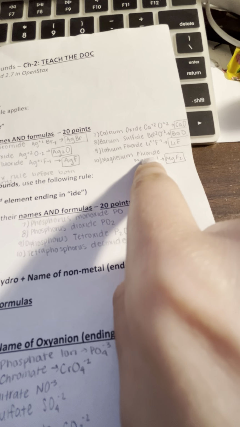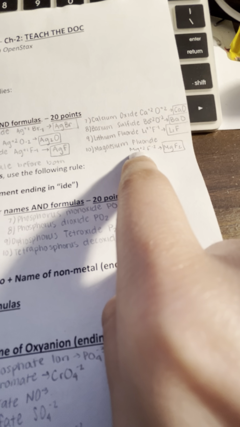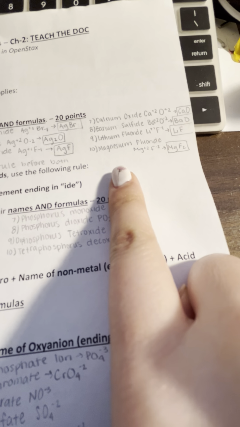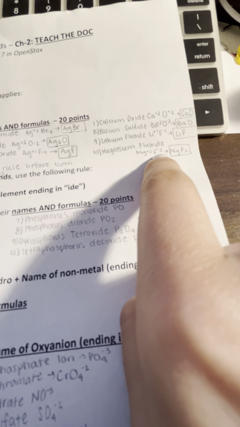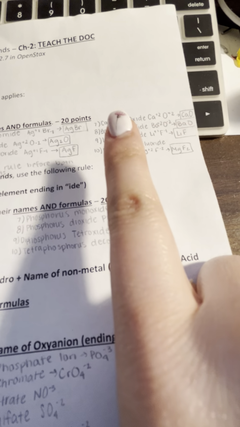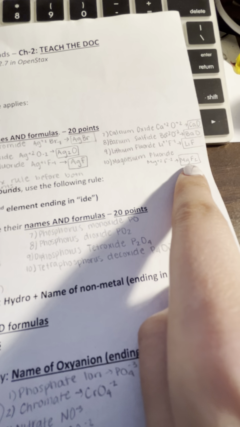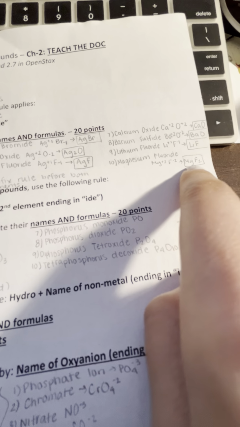Magnesium fluoride. Magnesium right there is +2 for 1 atom of magnesium. Fluorine, or fluoride in this case, is only -1, and if you go back to your periodic table, you can see right here -1 is in the -1 group. So you need 2 pieces of fluoride or fluorine to balance out. So it's MgF2.